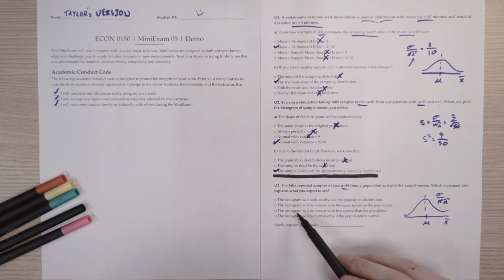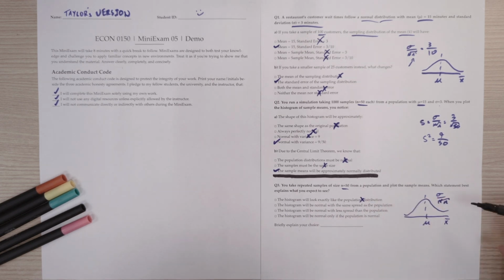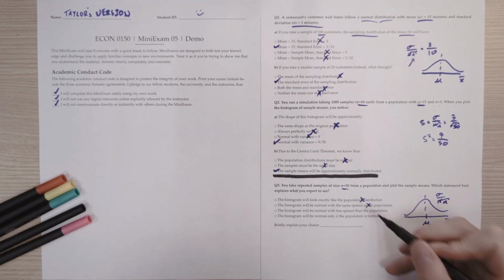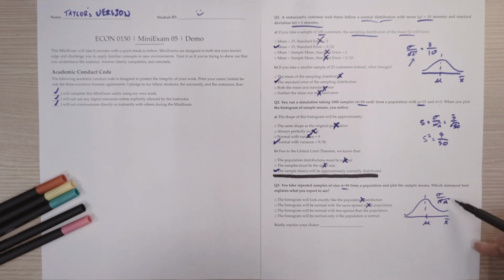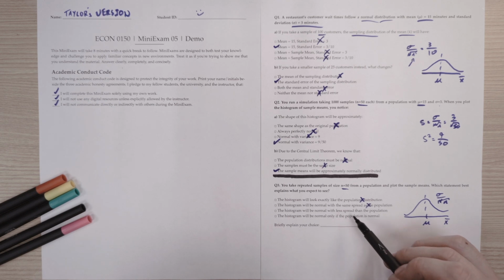Okay, so nice. So we have this, and then we're going to look at these options and try to rule them out. So the histogram will look exactly like the population distribution. We'll definitely know, we don't know what the original population distribution is, and we do know what the distribution of this sample mean would look like. So the histogram will be normal with the same spread as the population. So no, it's not the same spread as the population, it's actually much smaller. And then the histogram will be normal with less spread than the population. So this looks like a possibility.